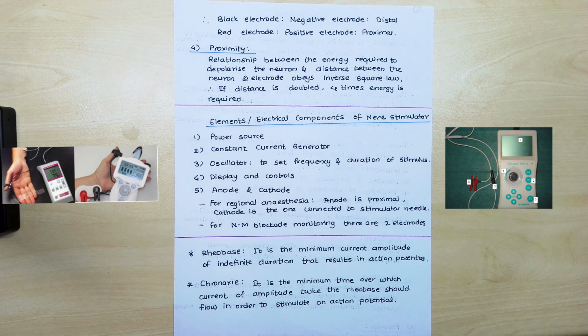Proximity. The relationship between the energy required to depolarize the neuron and the distance between the neuron and electrode obeys the inverse square law. Therefore, if the distance is doubled, 4 times the energy is required.